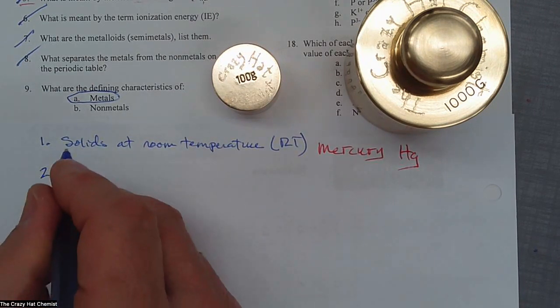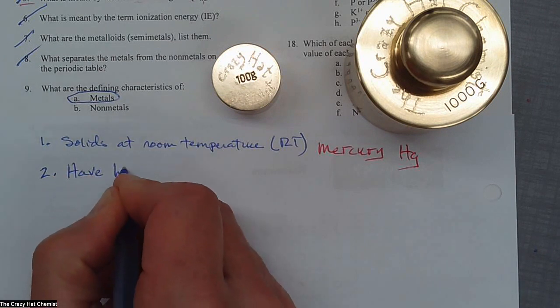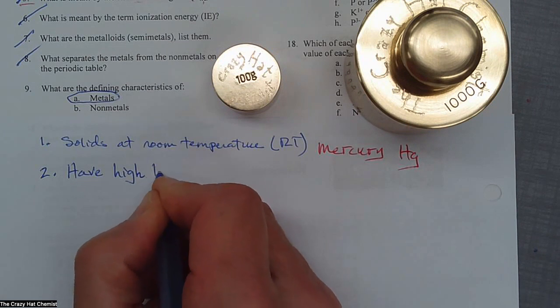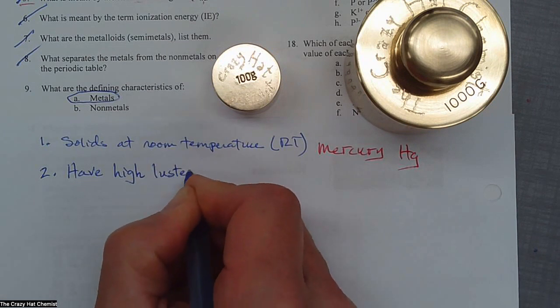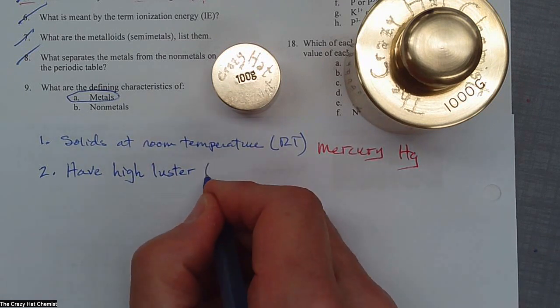Okay, metals have high luster. And you may ask, what is luster? Luster is, it's shiny.